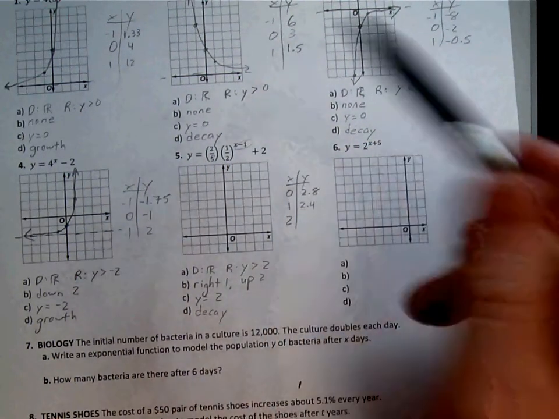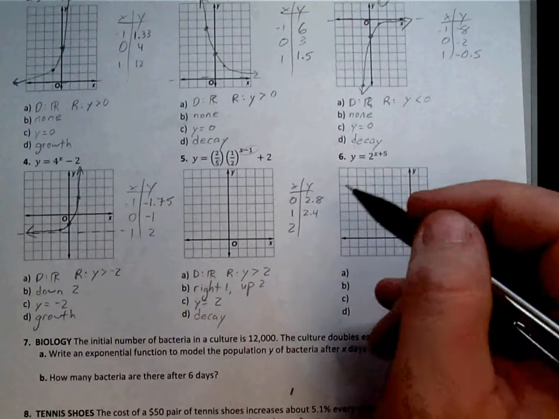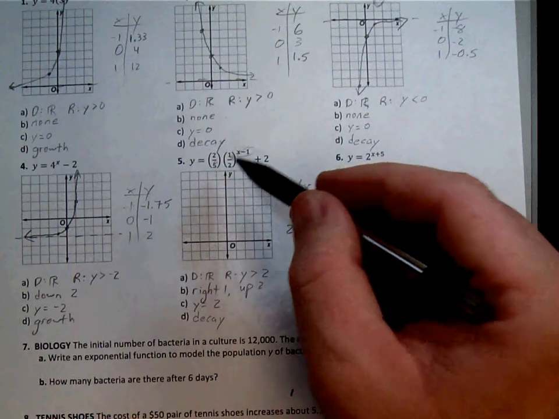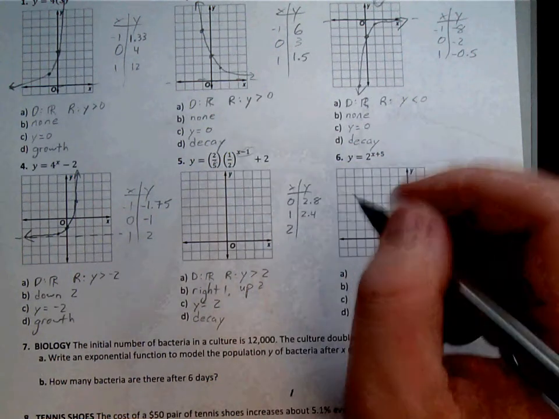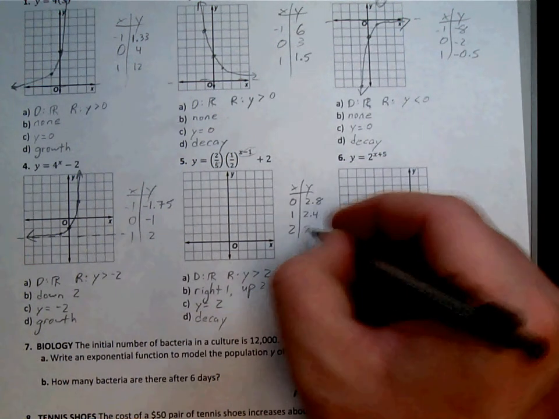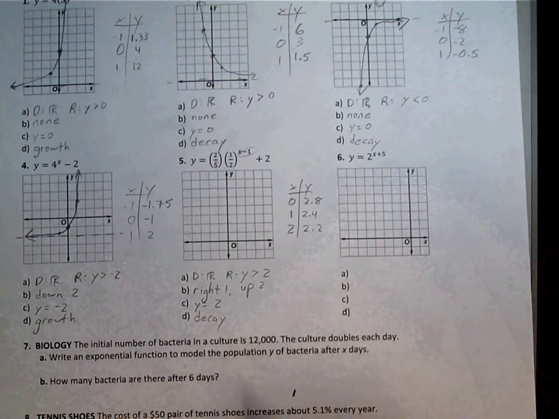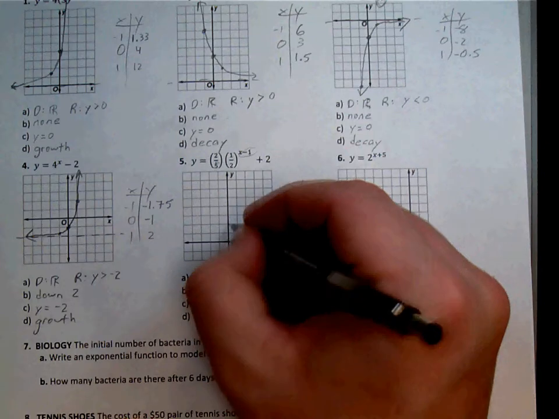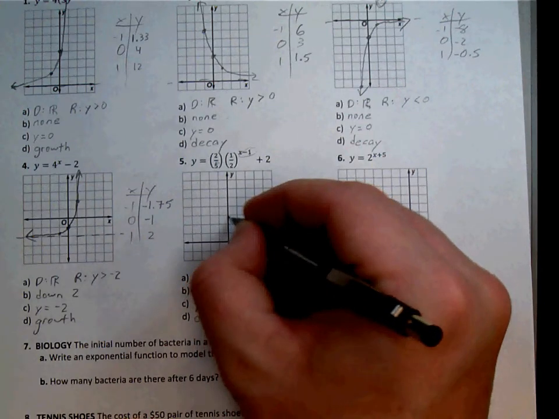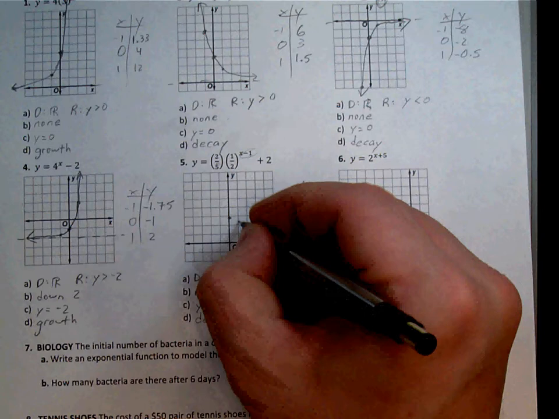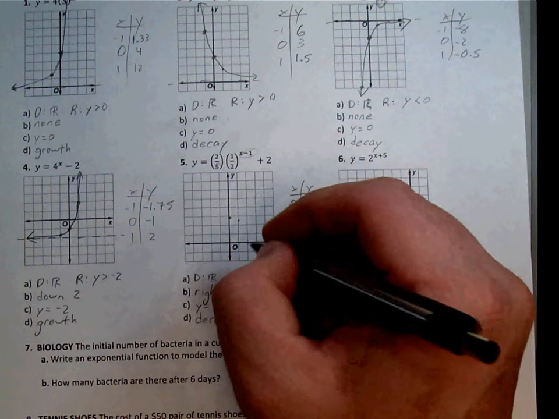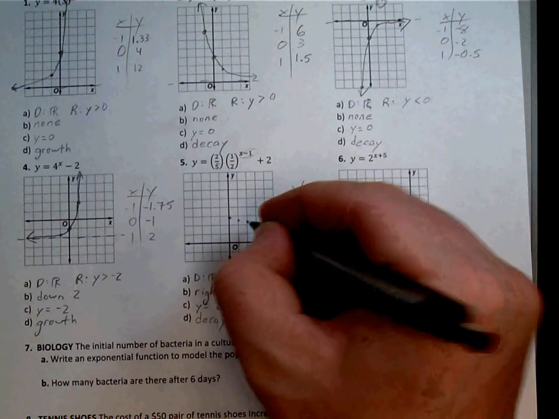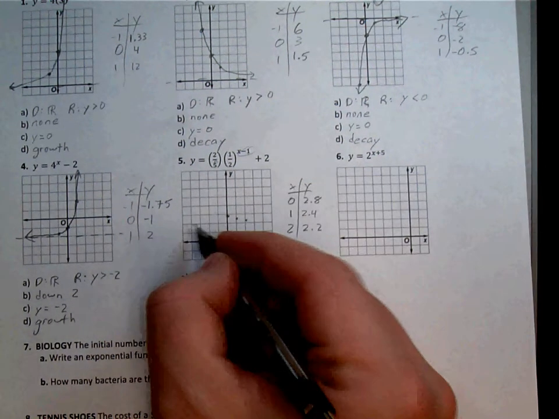When I plug in 2, you can of course plug this in your graphing calculator, type it in, or plug the whole equation and use your table, either way. So I get 1/5 plus 2, that's 2.2. So those are all pretty close together. So 2.8 is about there. 2.4 is about there. 2.2 is about there. Asymptote is at 2.